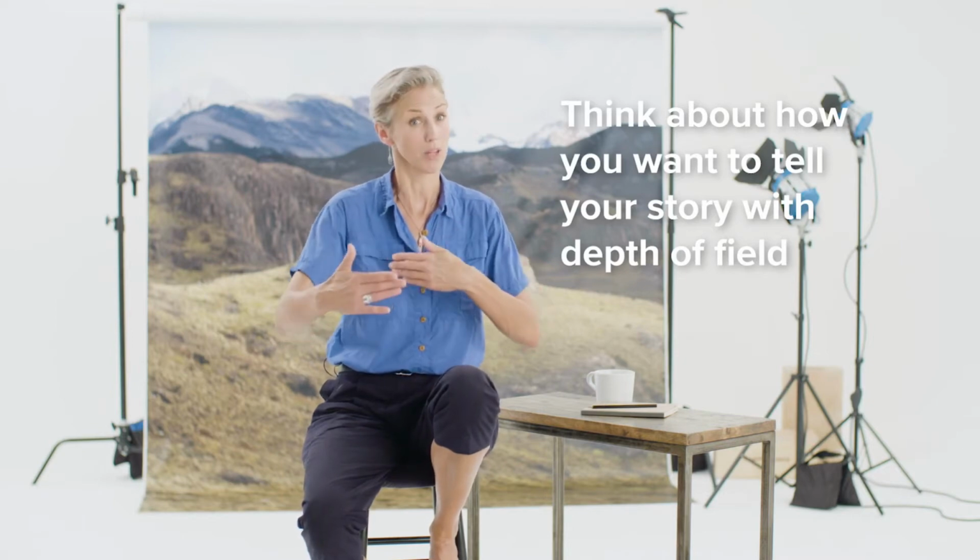Also, if you've got a herd of animals, you put your focus on one animal with a very shallow depth of field, so that only they are in focus. That makes you look at that animal, and that can be a wonderful thing as well. So think about how you want to tell your story with your depth of field.